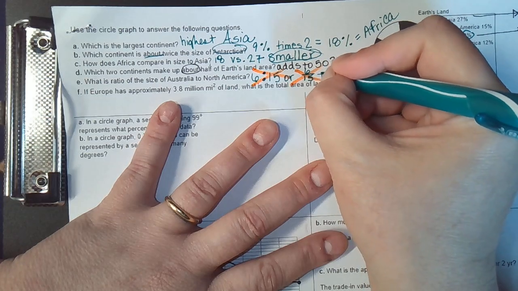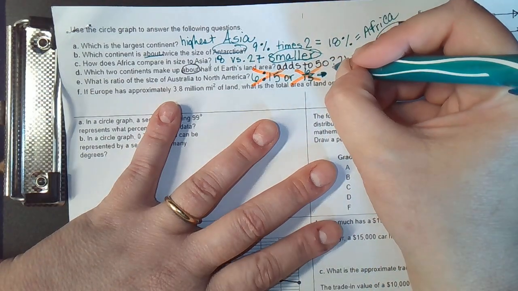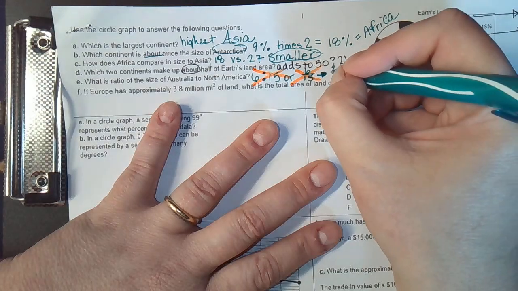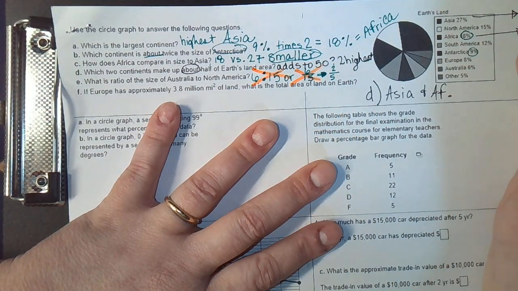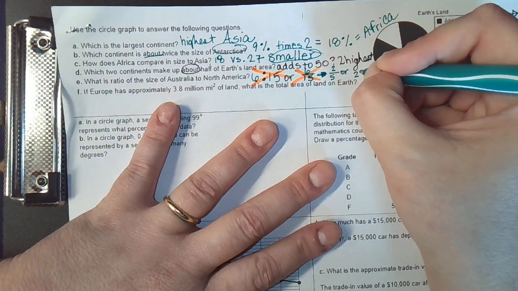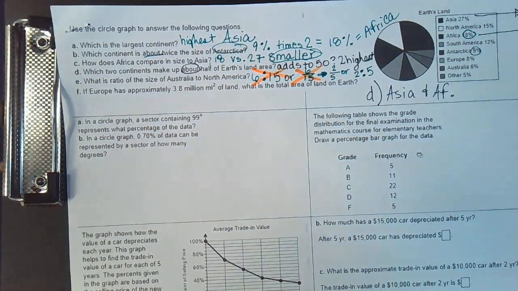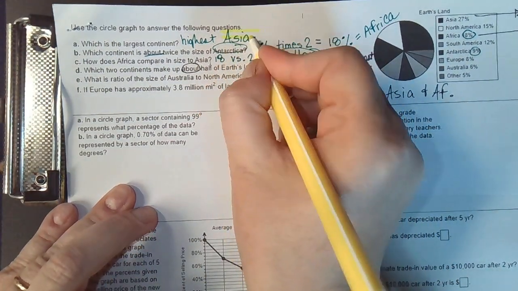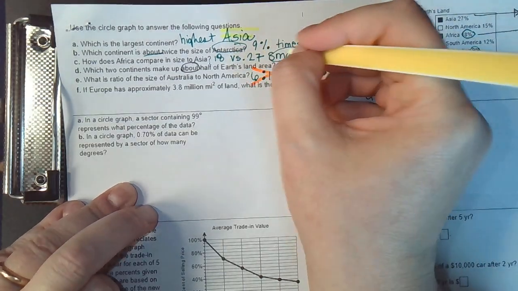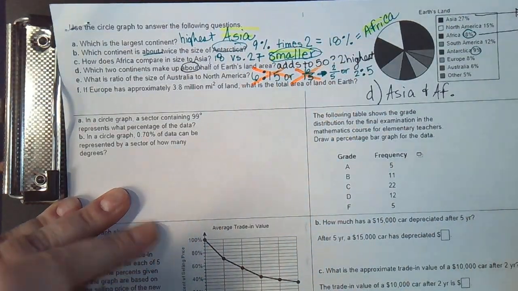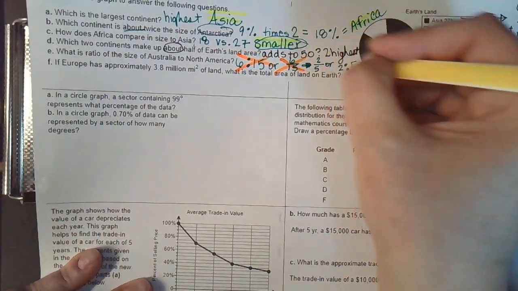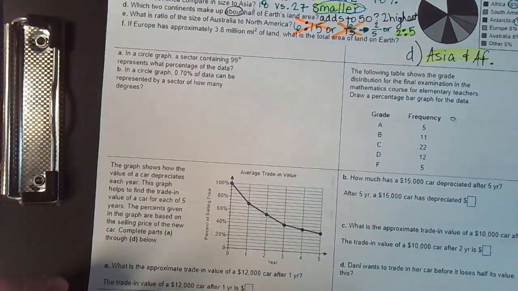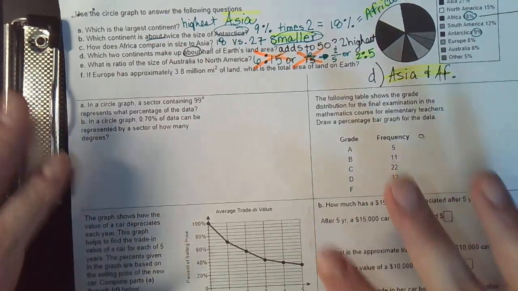What can you divide 6 and 15 by? You can divide both of them by 3. So 6 divided by 3 is 2. 15 divided by 3 is 5. Now, let's use the colons. 2:5. Okay, so part A was Asia. Part B was Africa. Part C was the word smaller. Part D was Asia and Africa. Part E is 2:5. Okay, let's look at F.